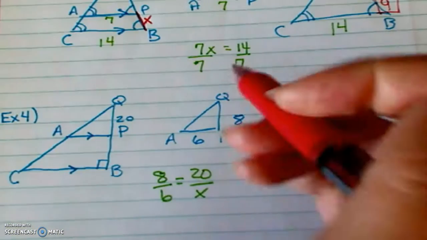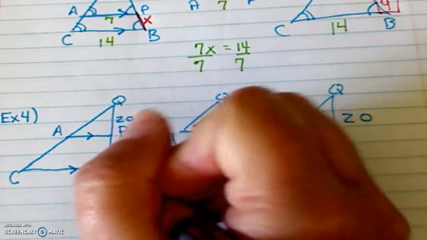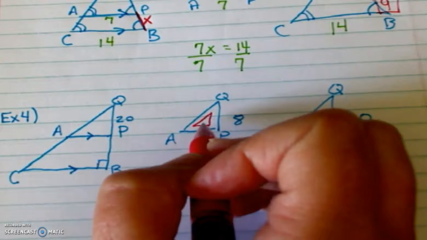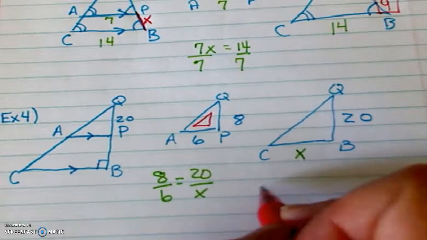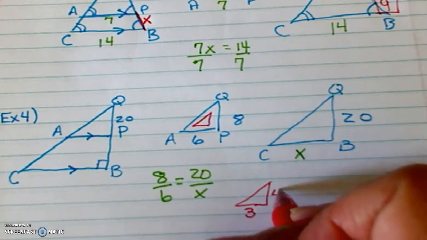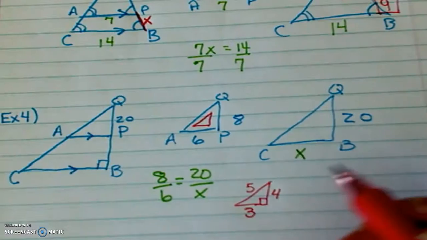Others of you, if you were to look at this triangle right here, and the reason that I accidentally marked this as a right angle right there, is this triangle right here is what is referred to as, if we look at it, a 3, 4, 5 triangle. It's a special triangle.